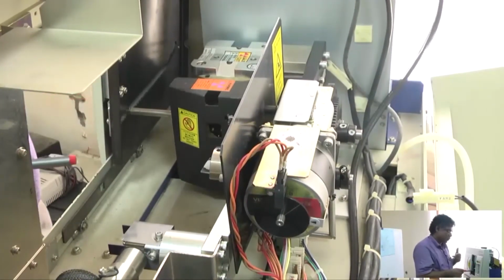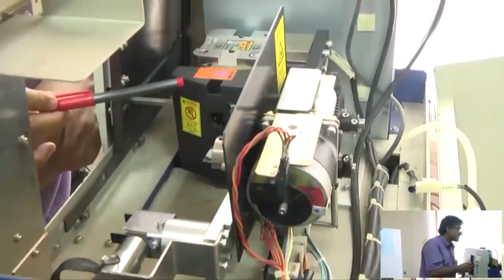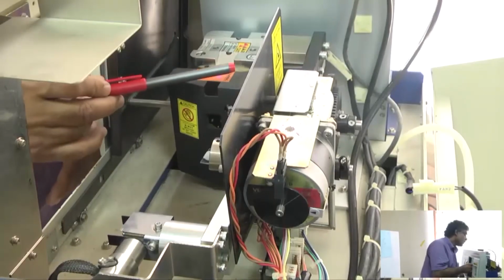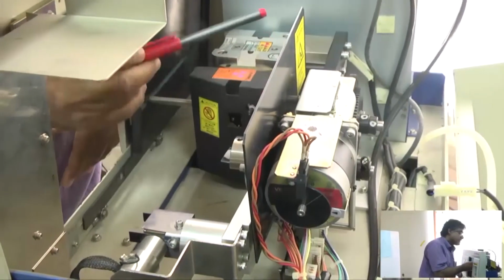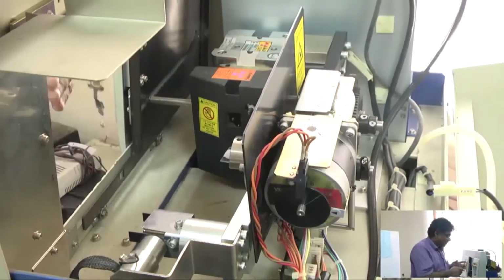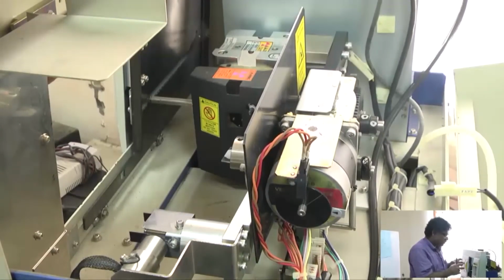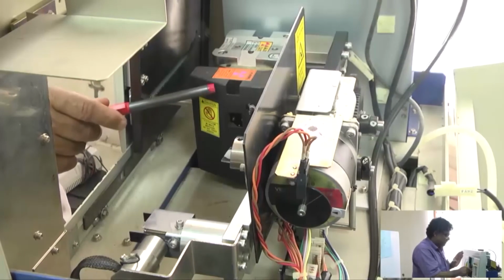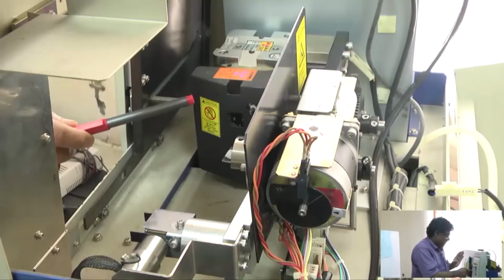Accordingly, the voltage and current specifications are there. If you see inside, it looks very simple, only this X-ray generator. This is the standard generator.